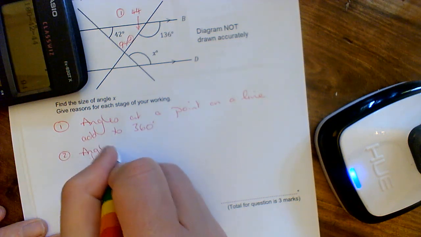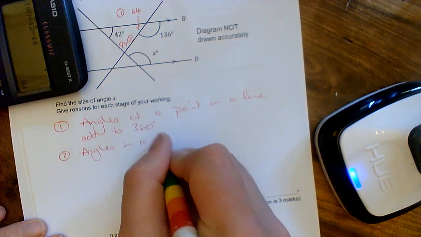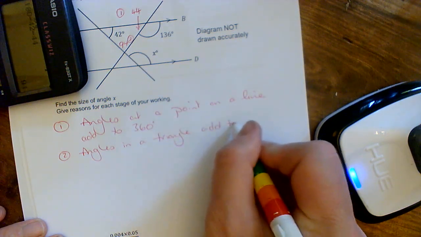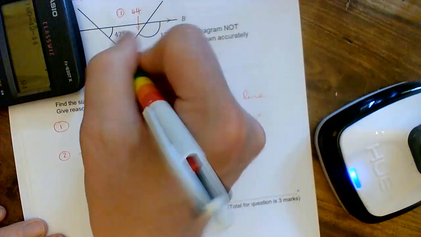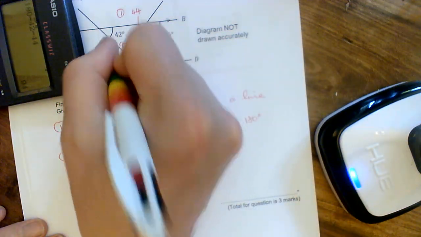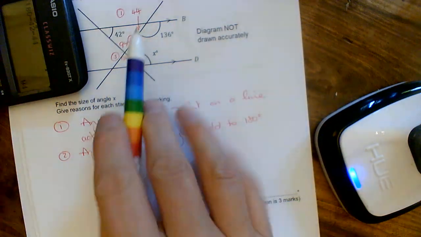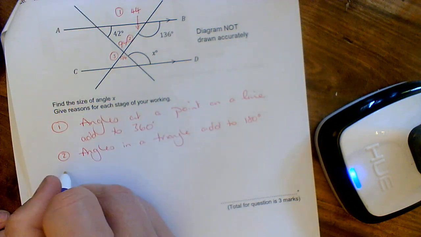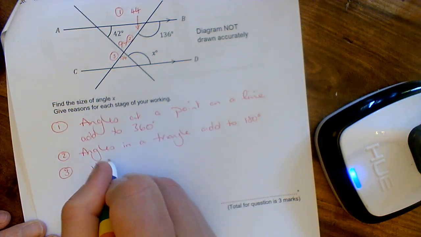Angles in a triangle add to 180 degrees. And then we've got 94 down the bottom here, so that's 94 for number 3. You could probably name them all. If they had more letters on, you could name the angles better. But number 3 is vertically opposite angles.